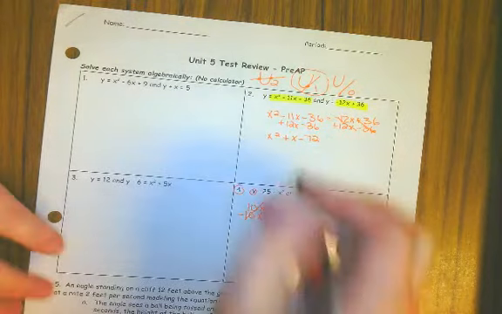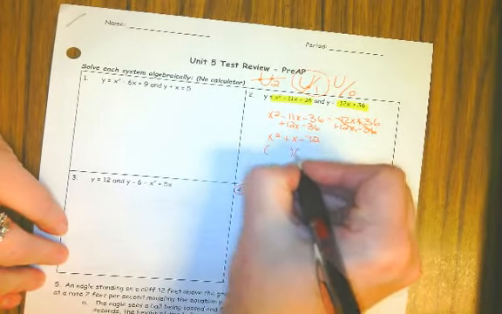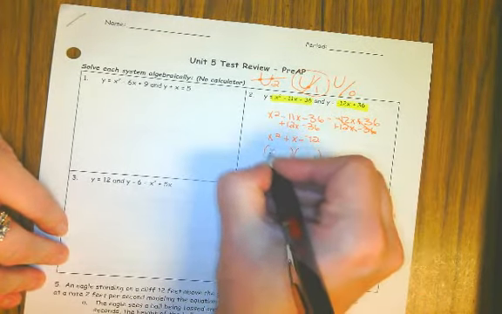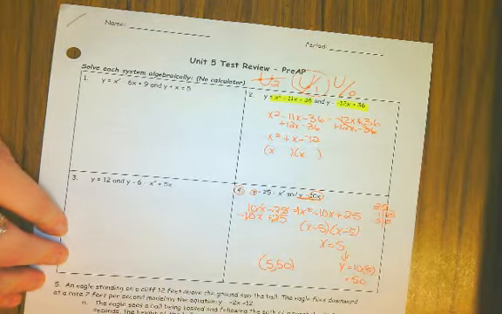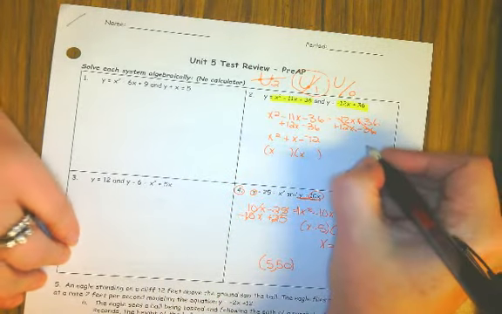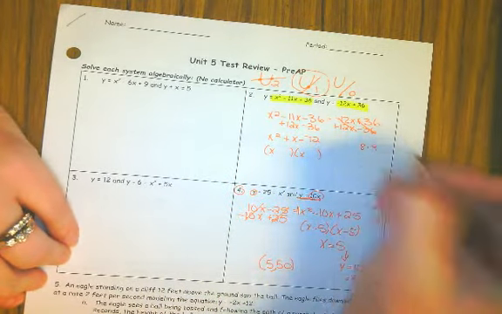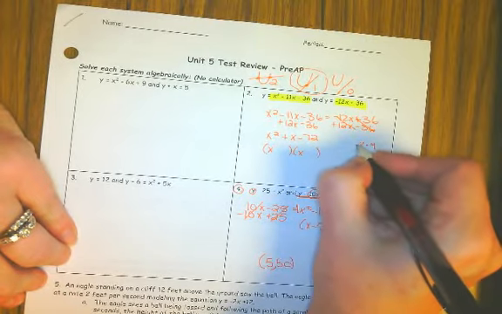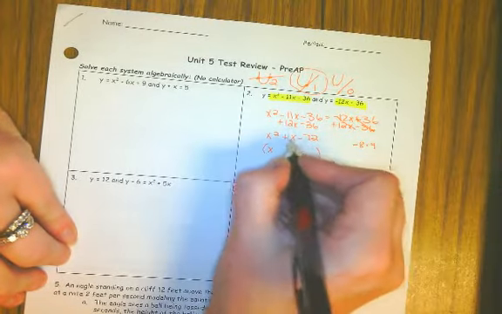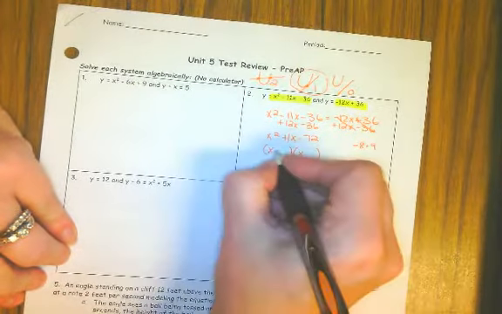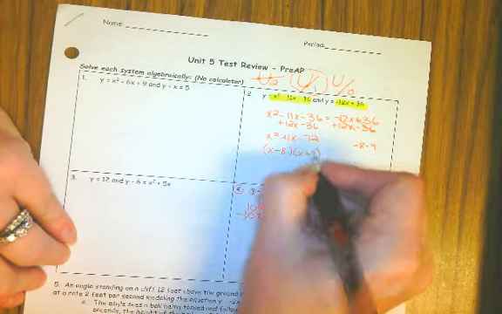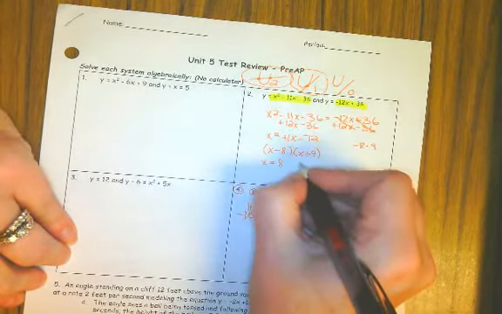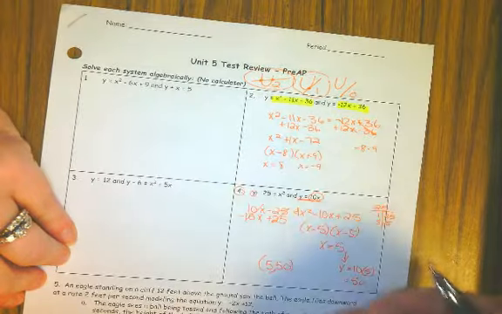Alright, so here again I can factor. So I'm trying to figure out what two numbers will multiply to get negative 72 and combine to get positive 1. I know that 8 times 9 is 72, but this would have to be the negative because 9 minus 8 is positive 1. Alright, so I have x minus 8, x plus 9. Now I can tell this is going to have two solutions, because I have two different x values.